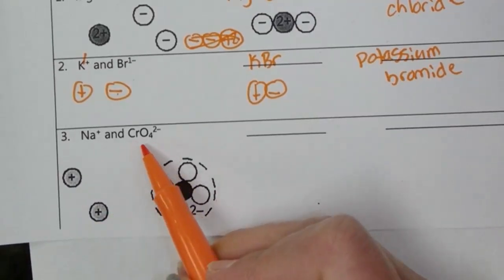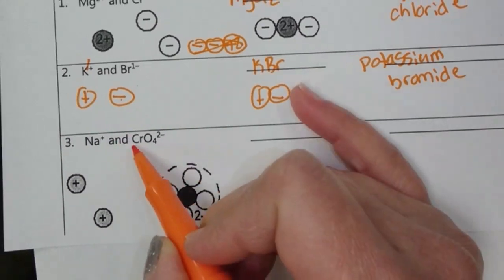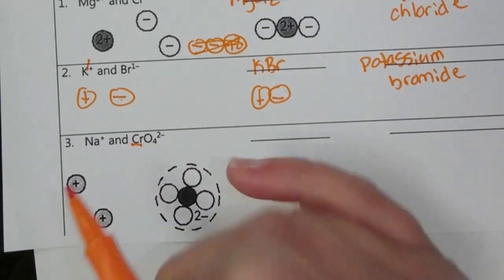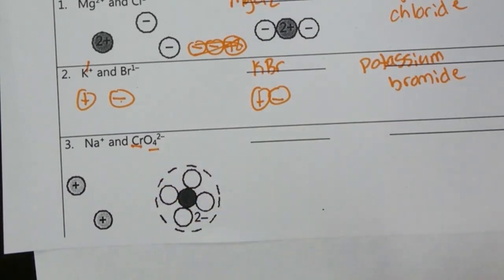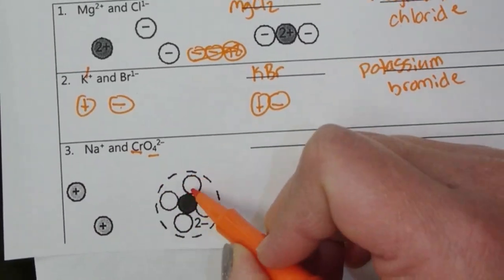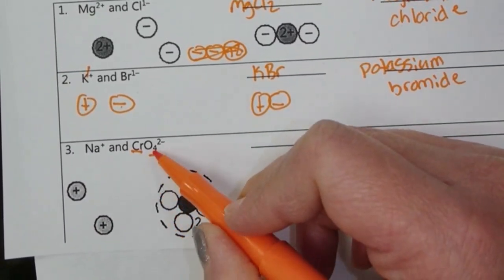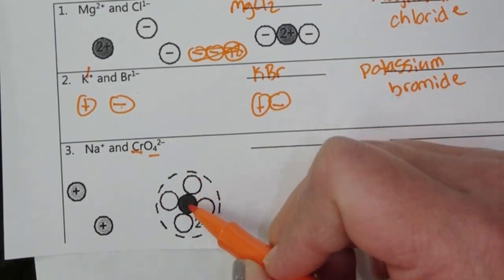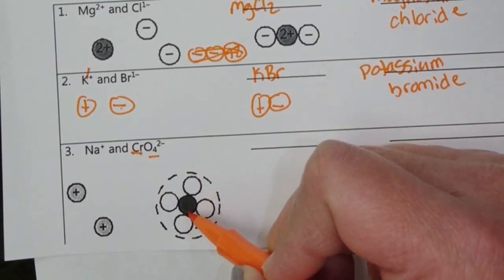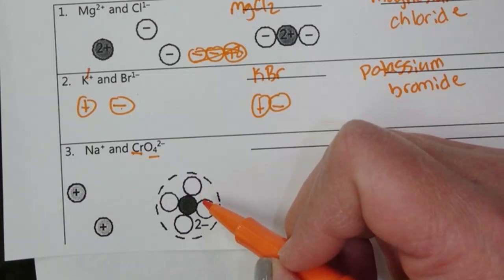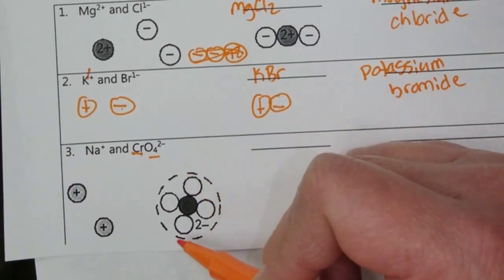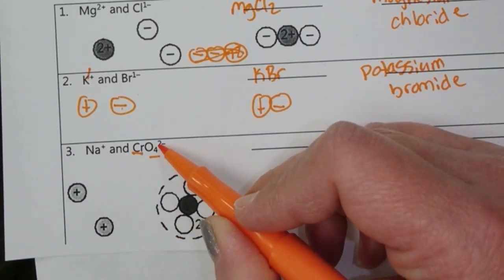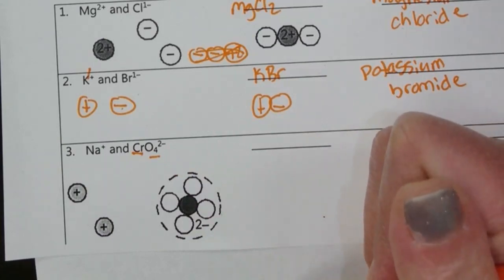So let's look at our polyatomic ion. I have 1 chromium and 4 oxygens. So my unshaded circles are representing the 4 oxygens, and my shaded circle is representing the chromium. Now I've put a dotted line around it with its 2 minus inside.